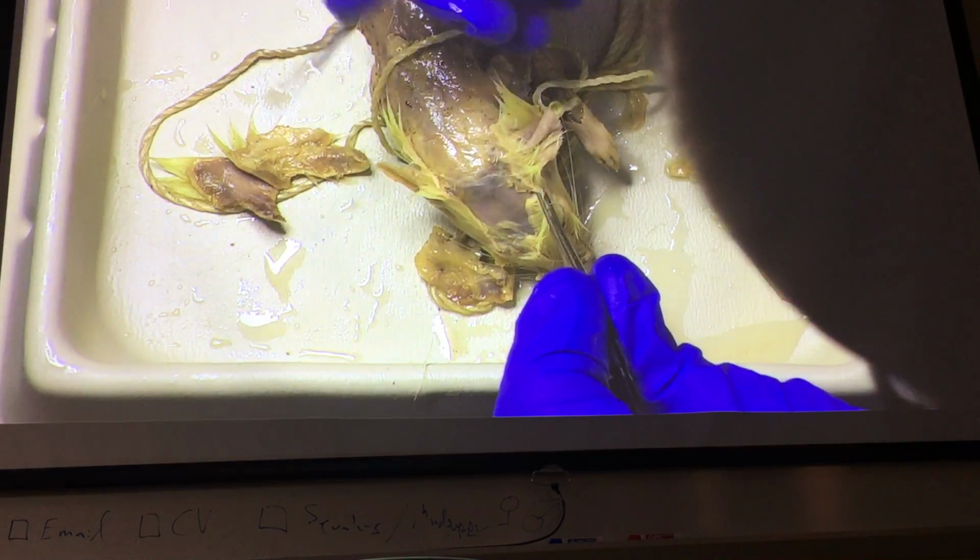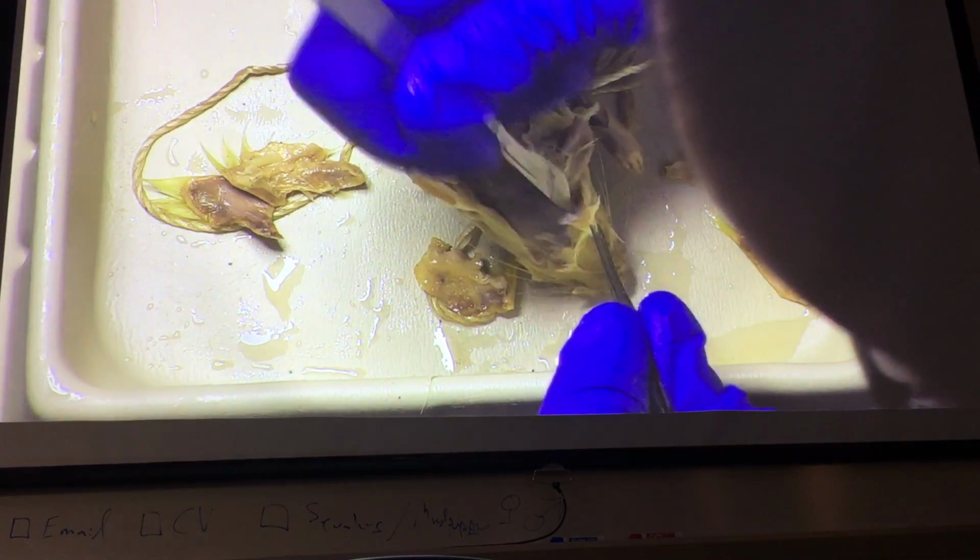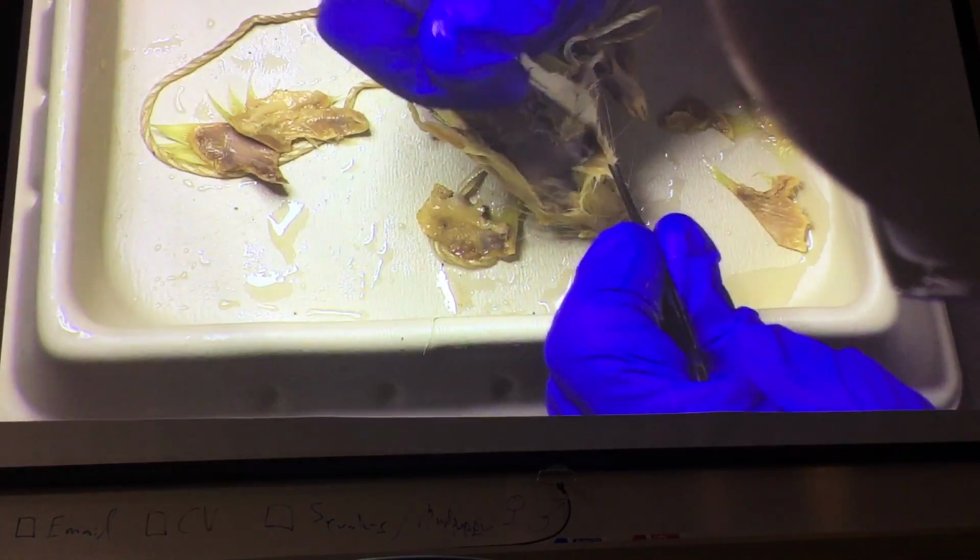Unfortunately, you're going to take the muscles of facial expression with it.